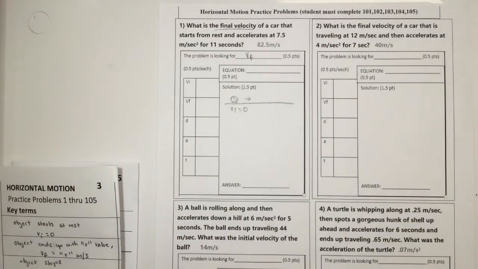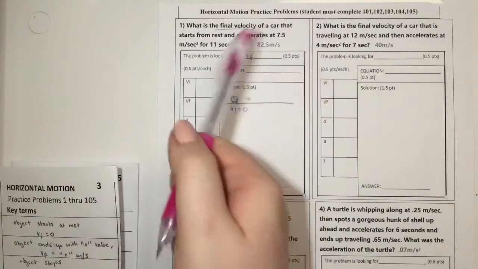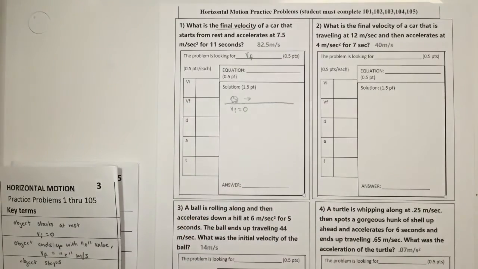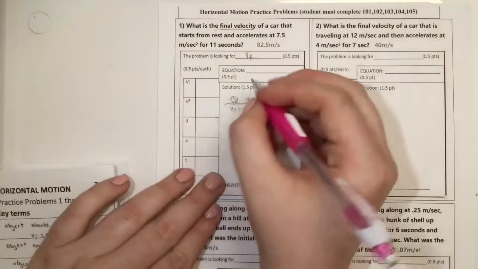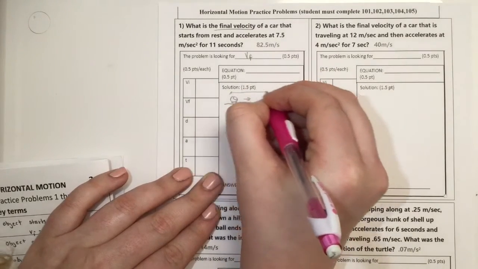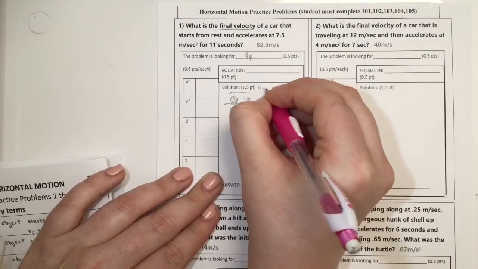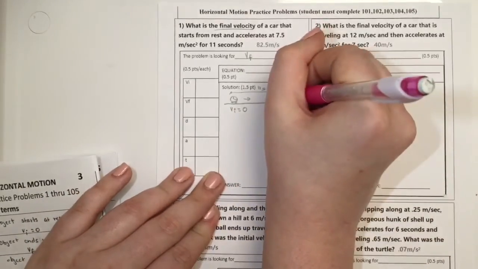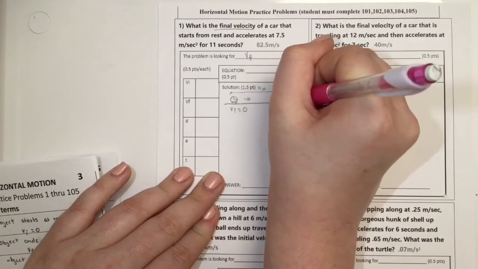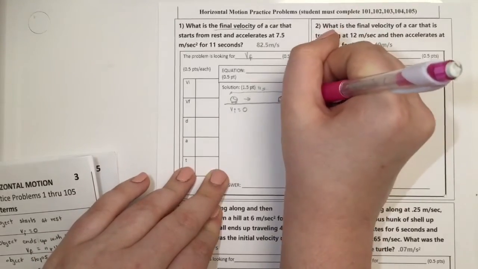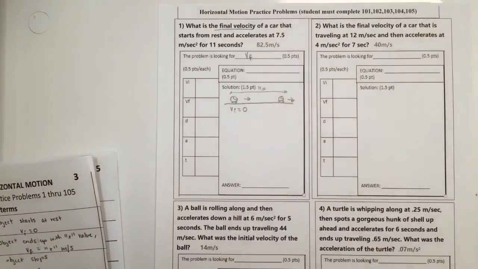And so it tells us that from rest it accelerates at 7.5 meters per second squared for 11 seconds. So it tells us that the car is going to go for 11 seconds. And it'll end up in this new destination, so 11 seconds. All right, I gotta draw my new car. All right, there he is. Okay, so our next step.